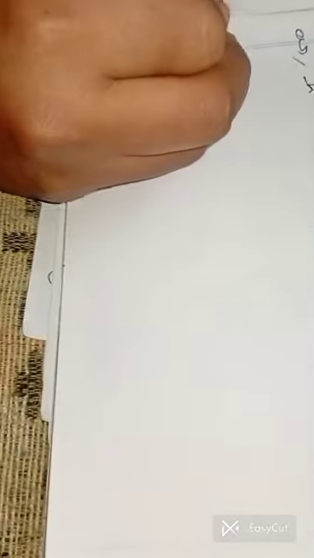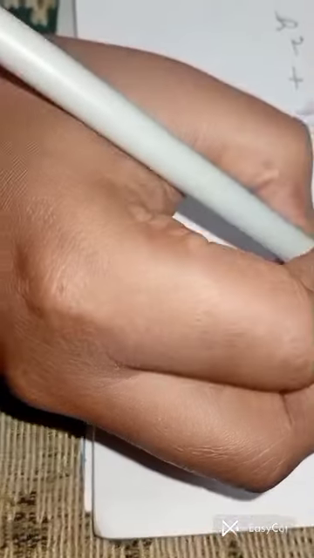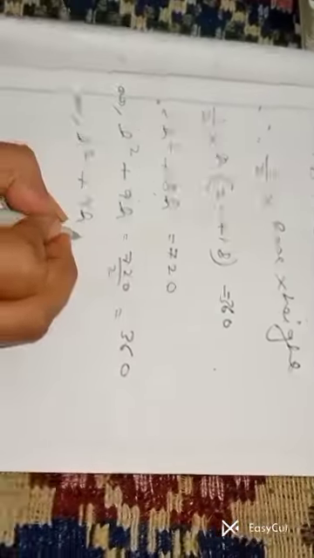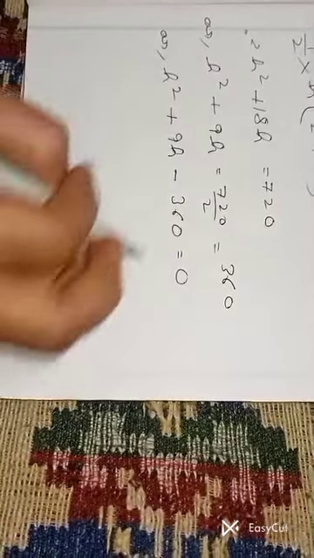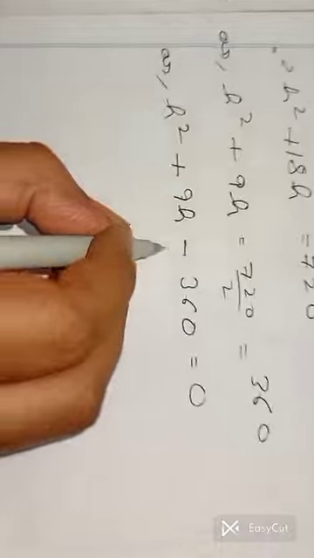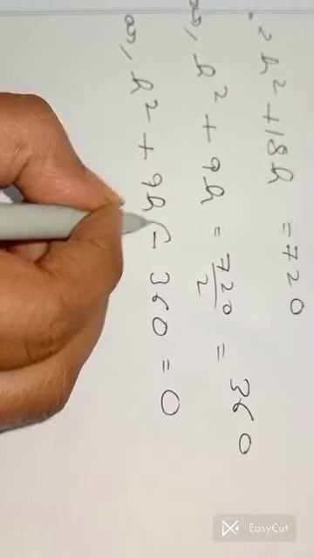Okay. So in order to form the quadratic equation, we move the right hand side value, which is 360, to the left hand side. So it becomes h square plus 9h minus 360 equals 0. We need to find factors of 360 which, after subtracting, give 9, and it is subtraction because here the sign is minus.